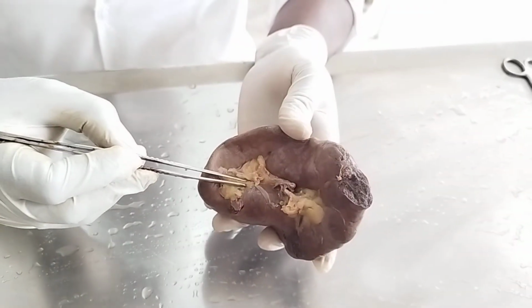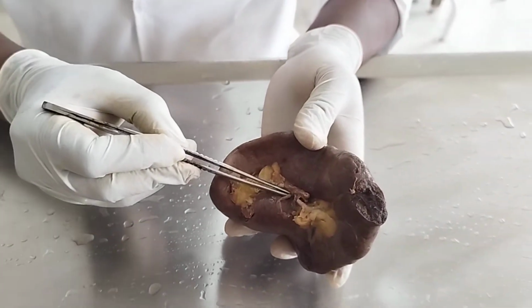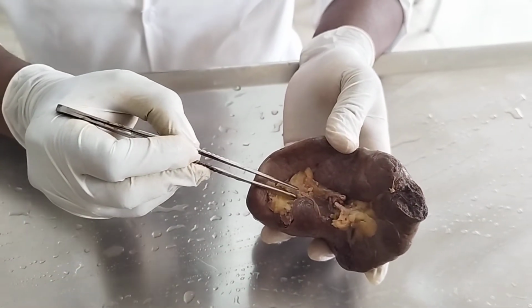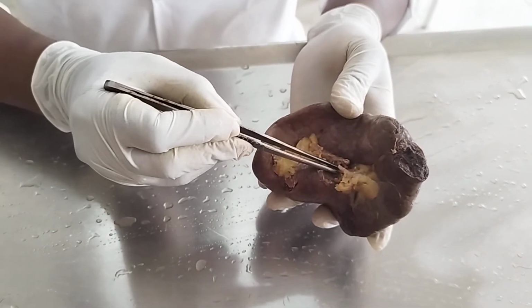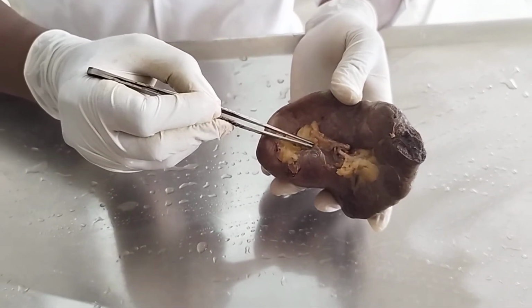Then you have one more ligament below that, the lienorenal ligament, coming from the kidney. This ligament contains the tail of the pancreas and the splenic vessels, that is the splenic artery and the vein. So this is all about the spleen.